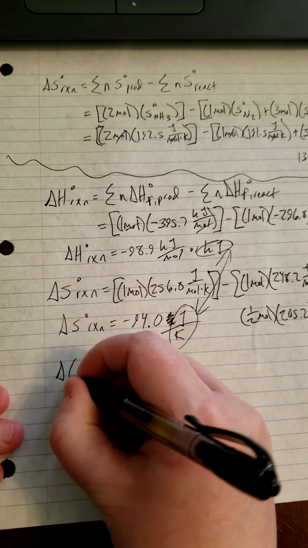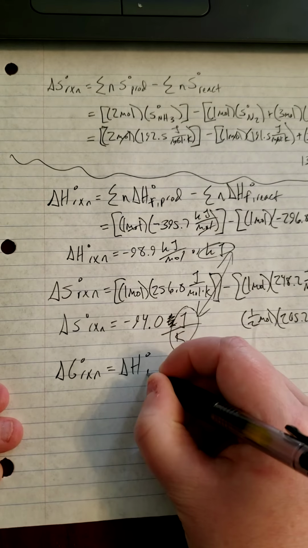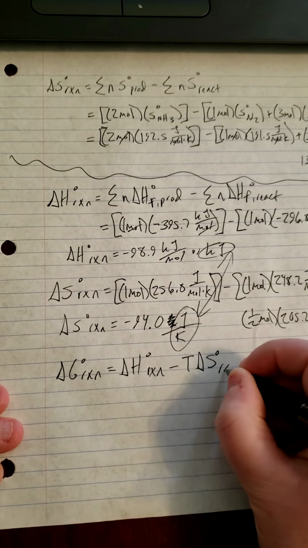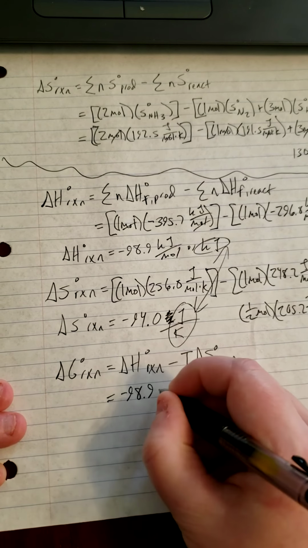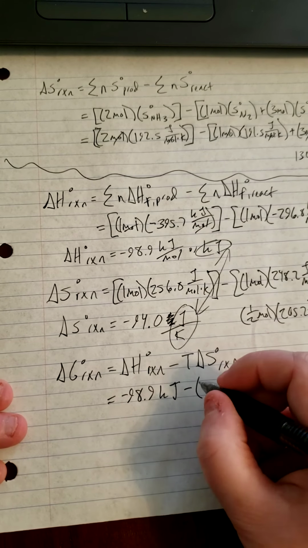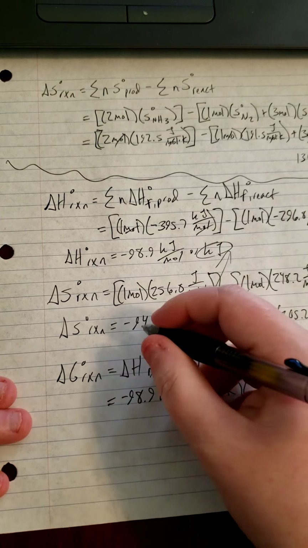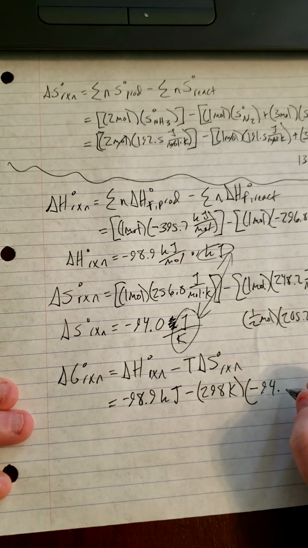So delta G naught reaction is equal to delta H naught reaction minus T delta S naught reaction. Delta H naught reaction, negative 98.9 kilojoules. Minus the temperature. If it's standard state, that's 298 Kelvin. Times what you got here for your entropy, which is negative 94.